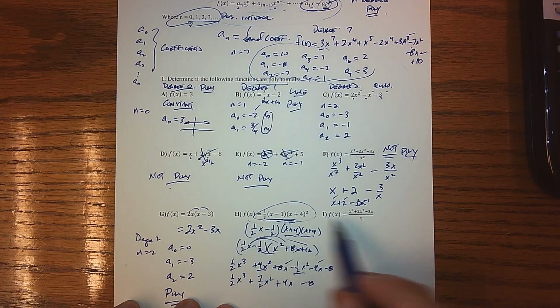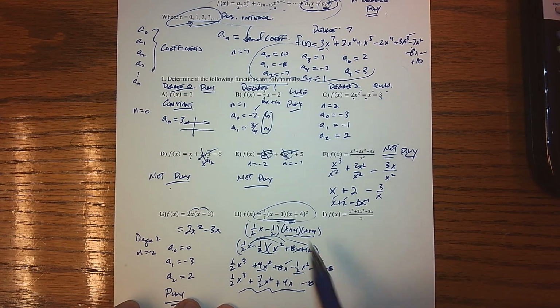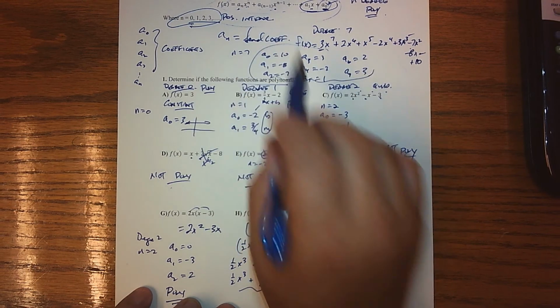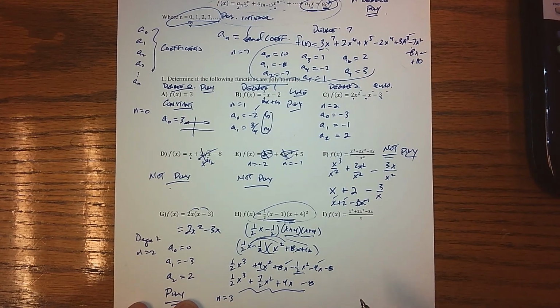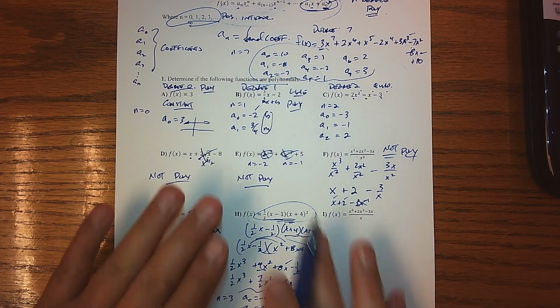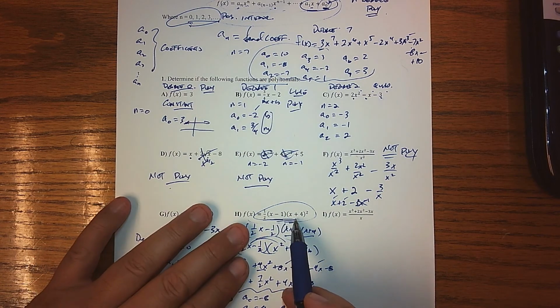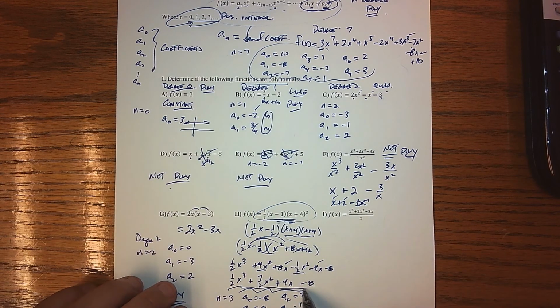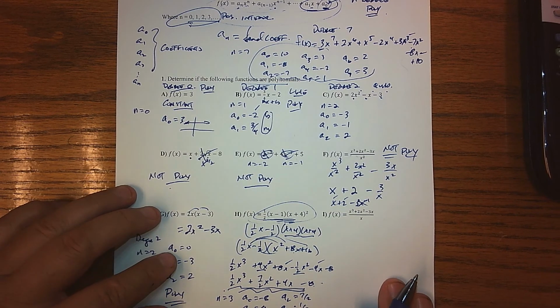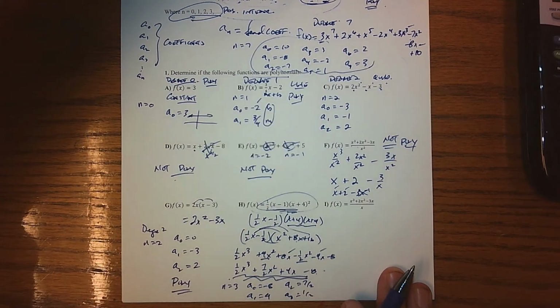So after expanding this out, we can actually write it in terms of the definition form. Here n is equal to 3. And so our a sub 0 is the constant, negative 8. A sub 1 is 4. A sub 2 is 7/2, and a sub 3 is 1/2. So that, even though it's in factored form, it can eventually be written as terms decreasing in order, right? As a matter of fact, we call that descending order. So this ultimately is a polynomial.